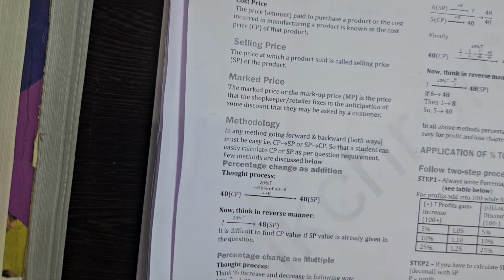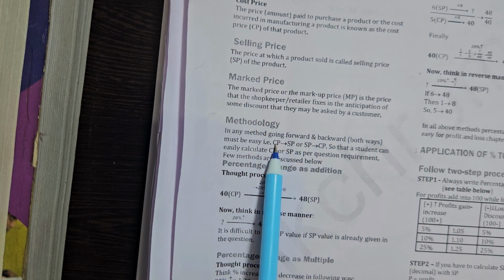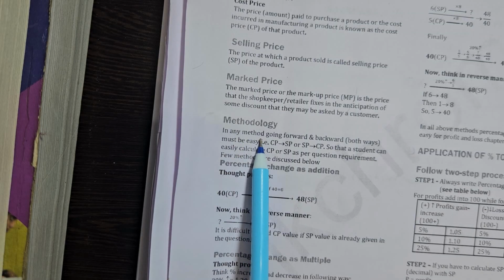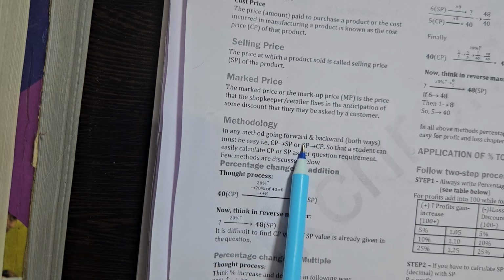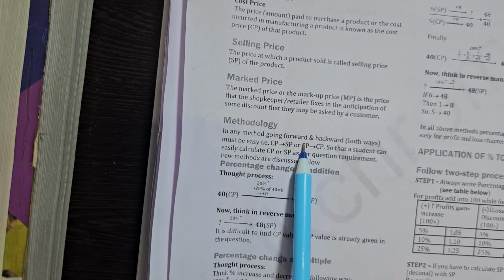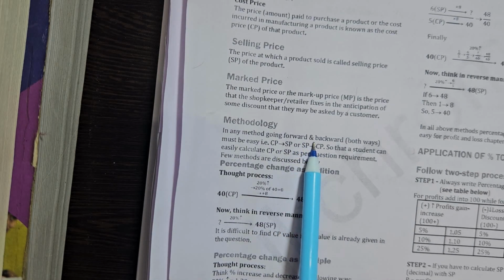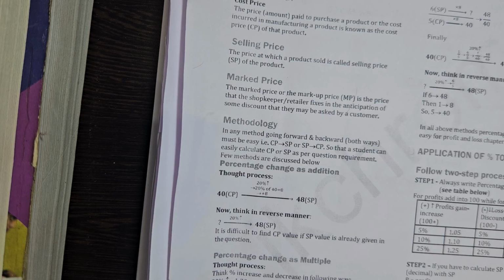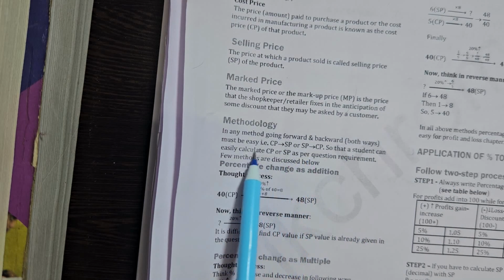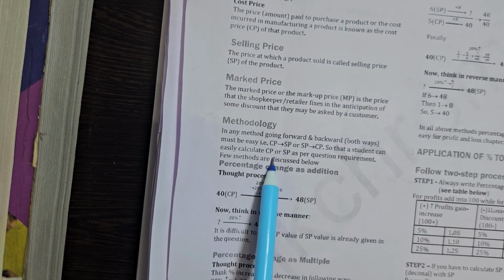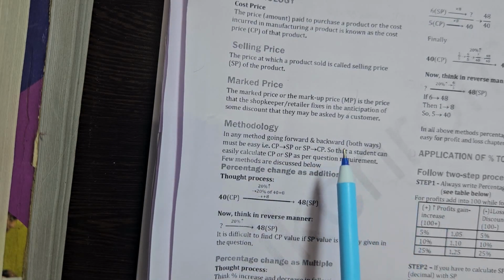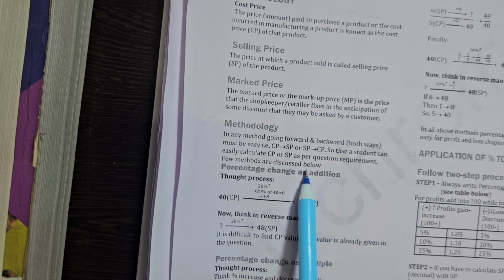After that, methodology. In any method, going forward and backward must be easy, like from cost price to selling price and selling price to cost price. If the problems are basic to intermediate, these are the only methods we're going to use. So a student can easily calculate the cost price and the selling price per question, right? Percentage change and addition, we will discuss going forward.